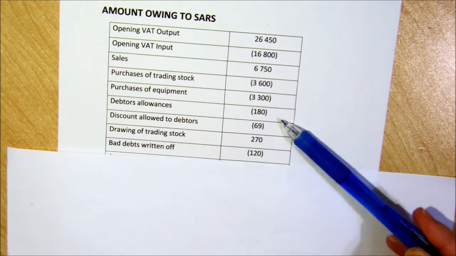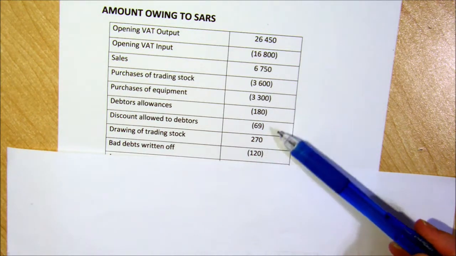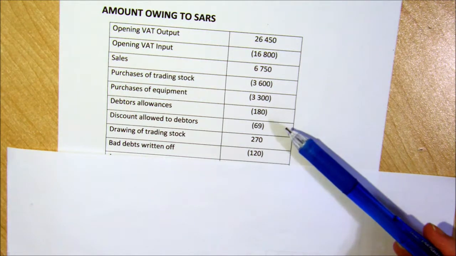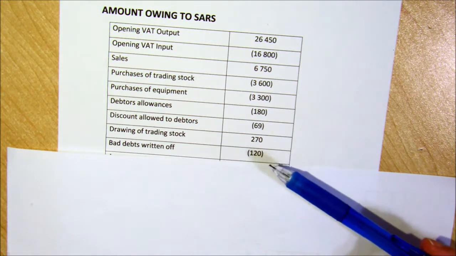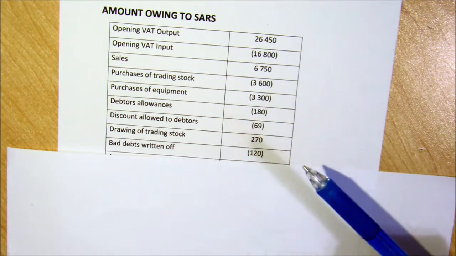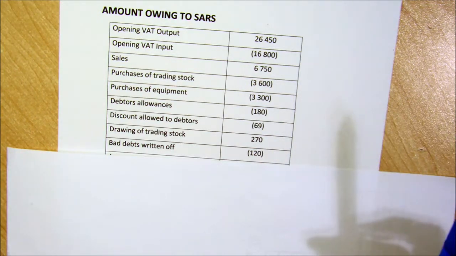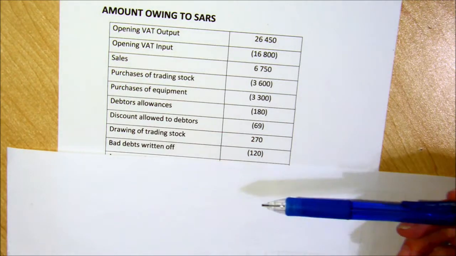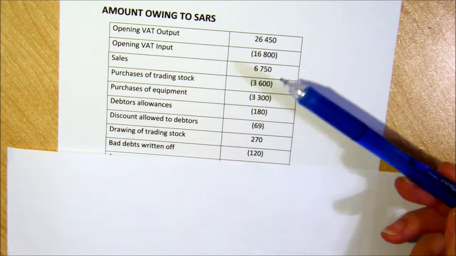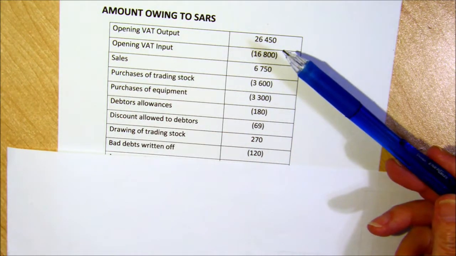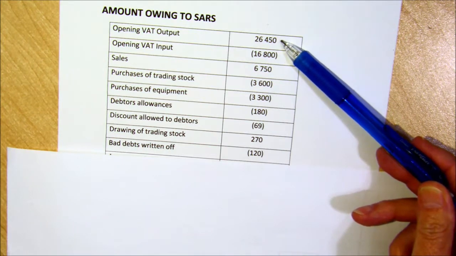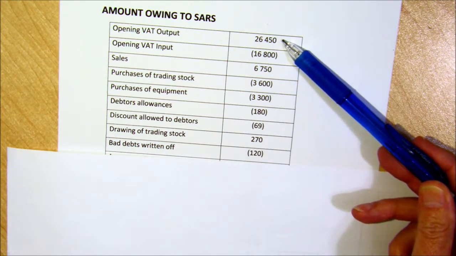Now, I know this can get a little bit confusing, and there are different ways of working it out. Another way would be to open up a VAT input and a VAT output column and then do the plus and minuses. Why I personally prefer this is that you go from one concept at the beginning and say, I owe SARS that. Now, what is happening to the amount I owe SARS?